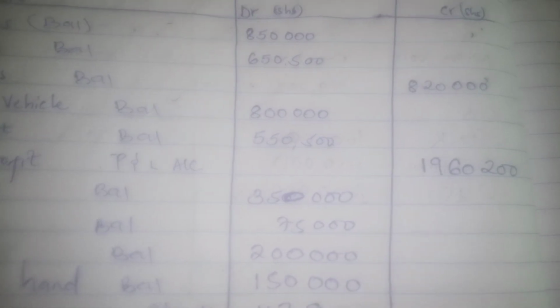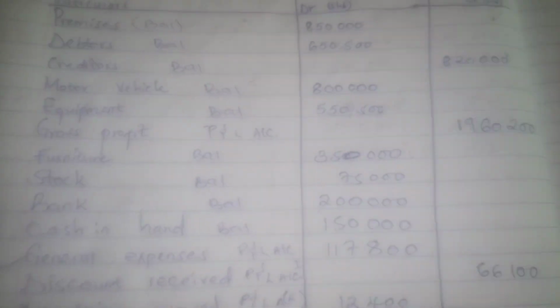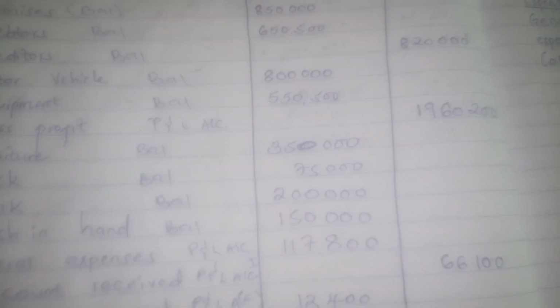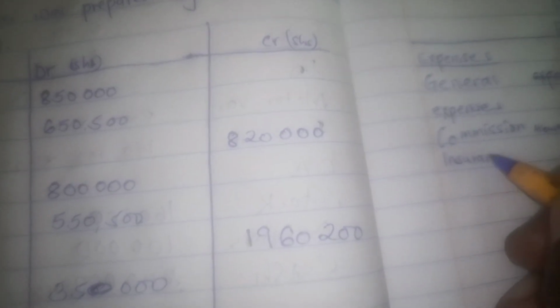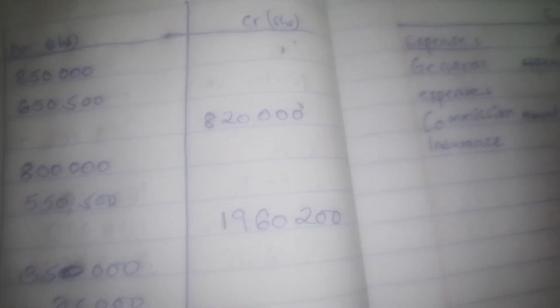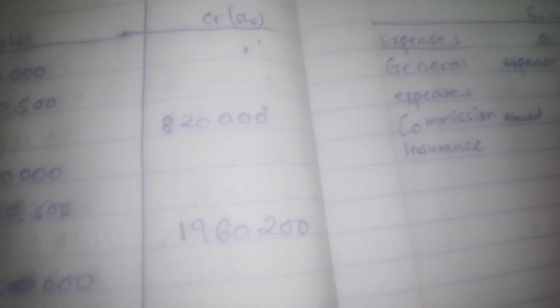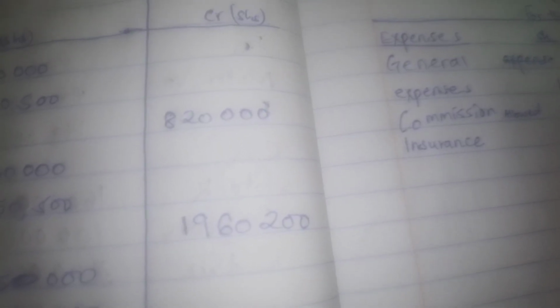Then the other expense that we have is insurance, which is 7,500.